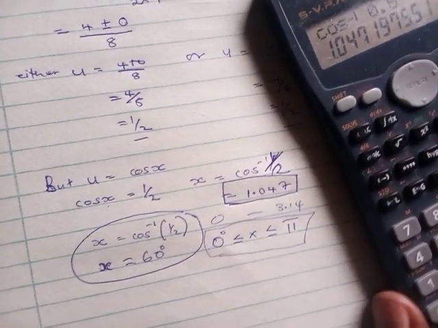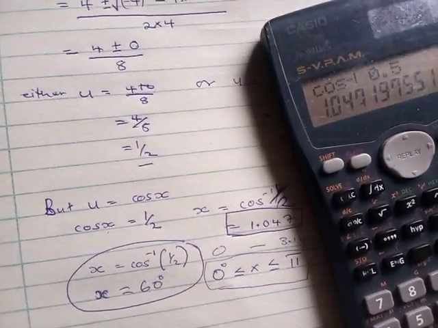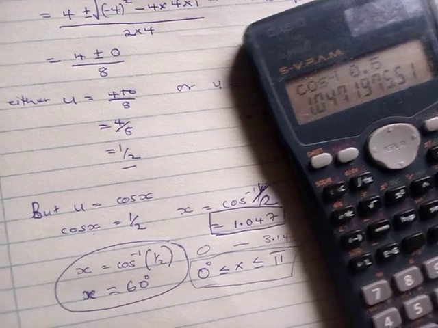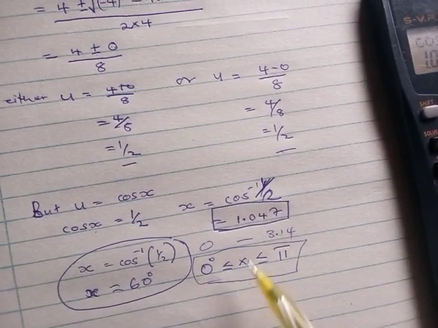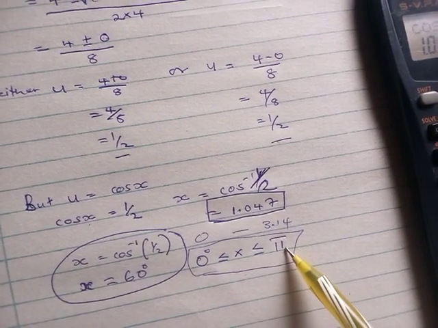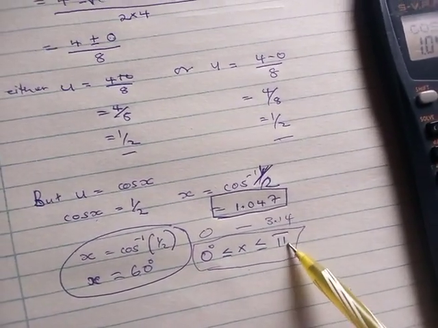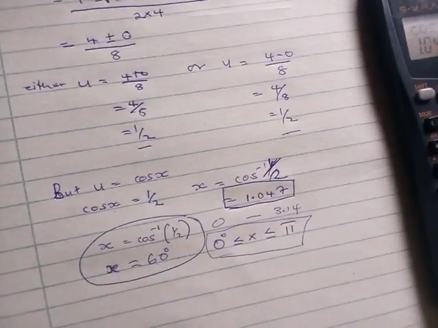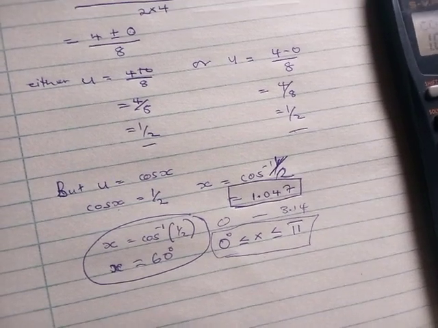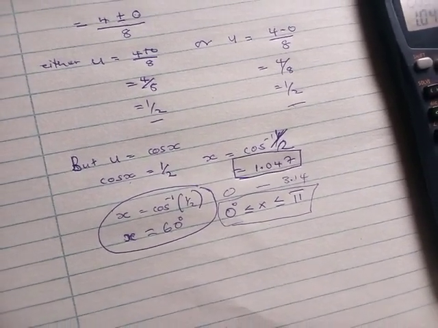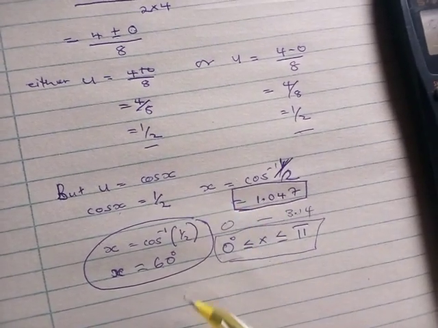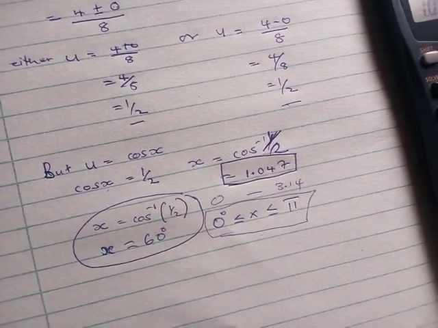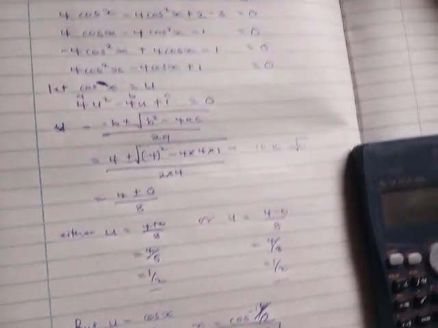So this is how I got it. I don't know whether your teachers explained well to you why, but for me, I know that when they give you such a range having pi, you change the calculator to radians so that you get the answer which is in the range. So that is the value of x in this given range. Yeah, so that's how we do it.